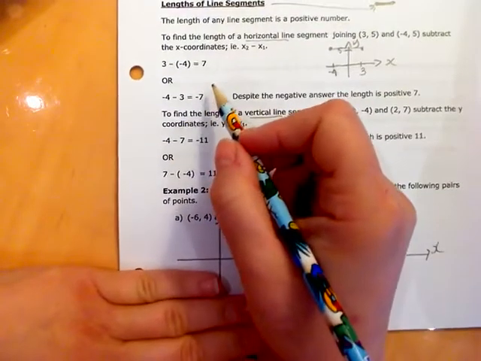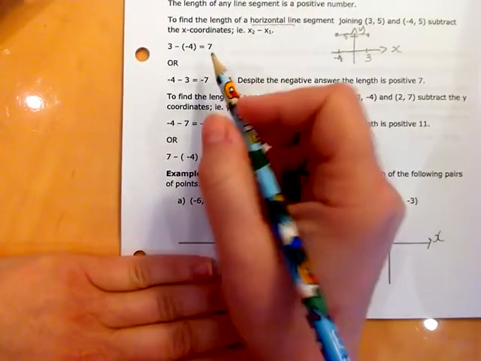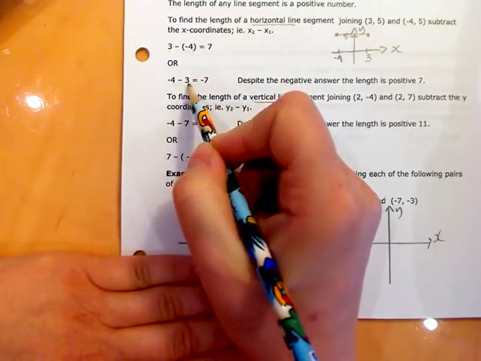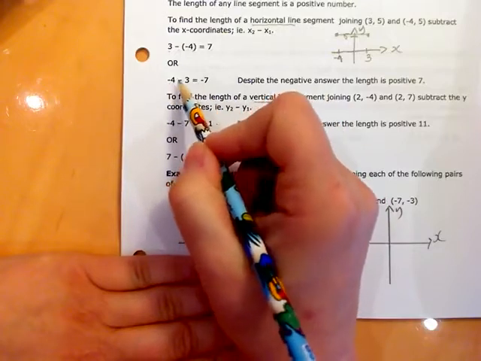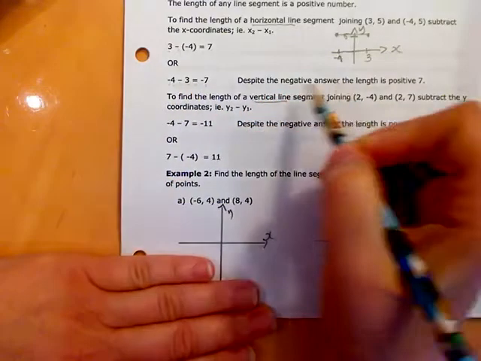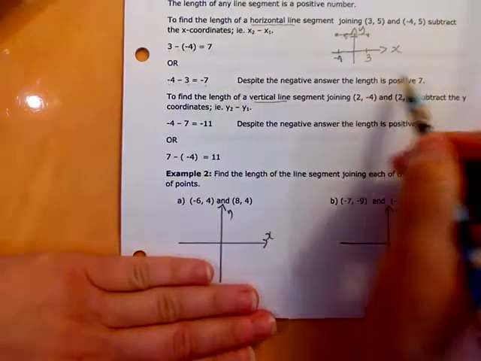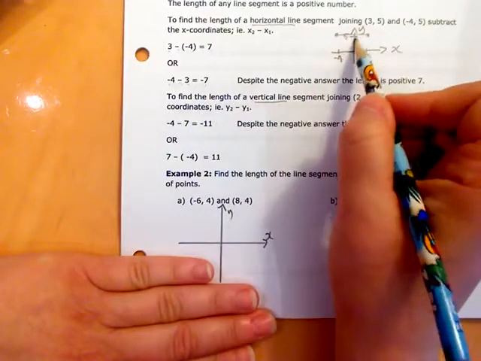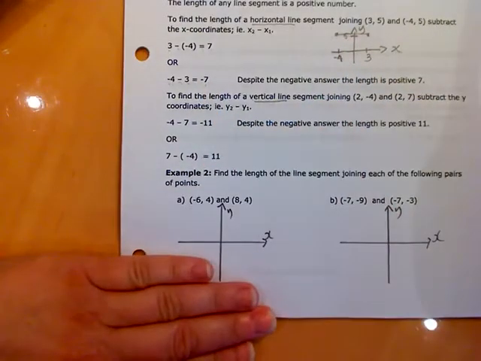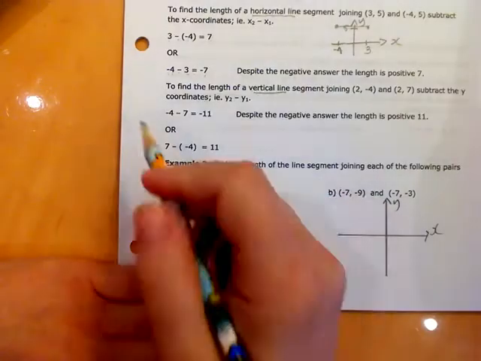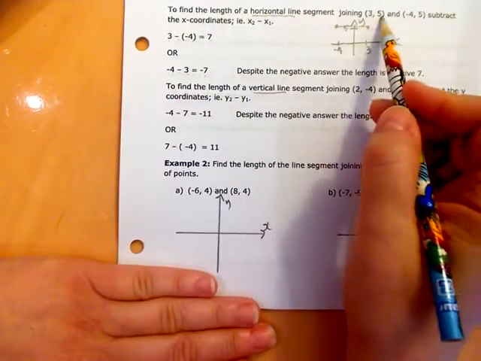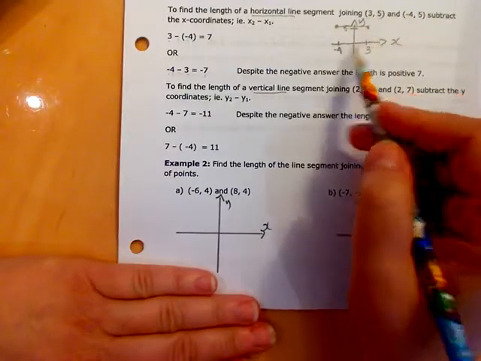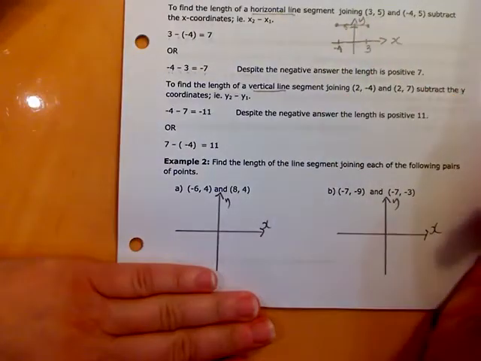Now you can also do this without the picture, without the graph. You can do it with the arithmetic. 3 minus -4 is 7, or 4 minus -3, or -4 minus 3 equals -7. Regardless of whether you get a negative or positive answer, you just need to know that there's 7 units. We'll talk about why it's negative in a minute. So when you see the y values are the same, you can just subtract the x values and get the difference. Or you can draw a picture and just count it and see for yourself.